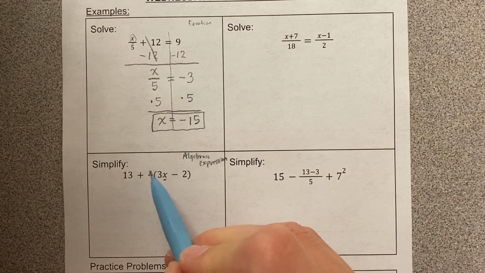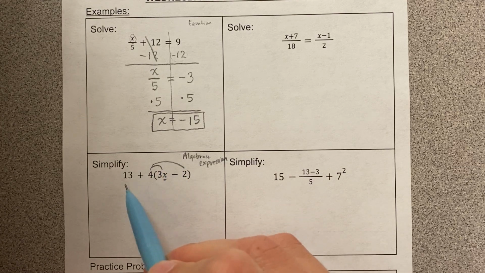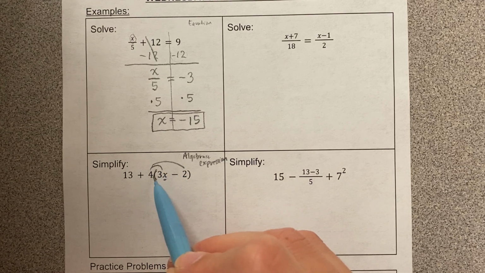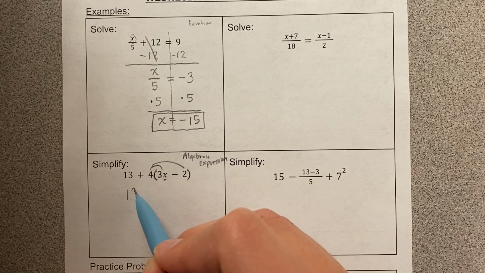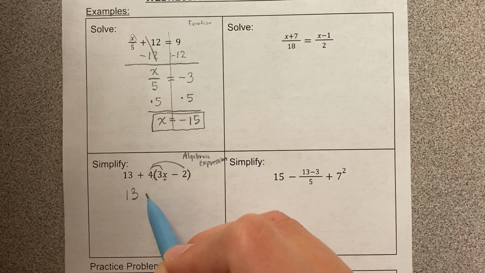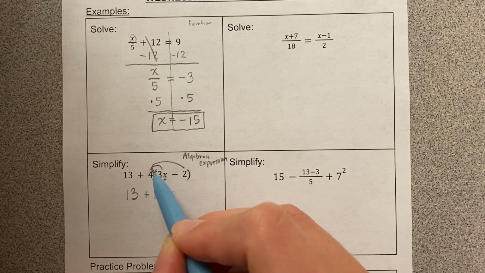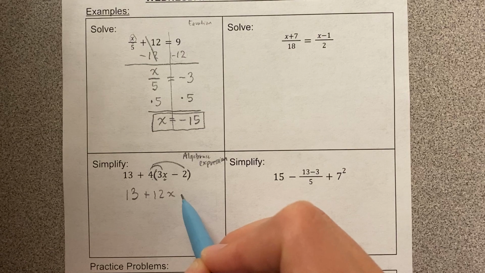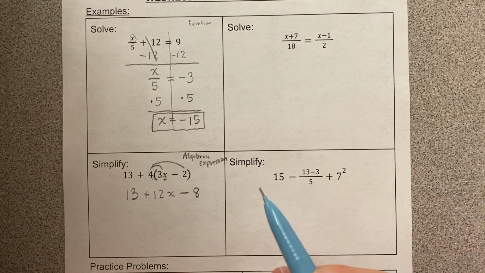So I'm going to first distribute. I'm going to multiply. Notice I'm not adding first, right? Order of operations, this is multiplication. We're going to multiply before we add. So I'm going to just bring down this 13. 4 times 3x. That's 4 times 3 is 12, and there's an x. And now this is 4 times negative 2. Positive times negative is negative, and 4 times 2 is 8.